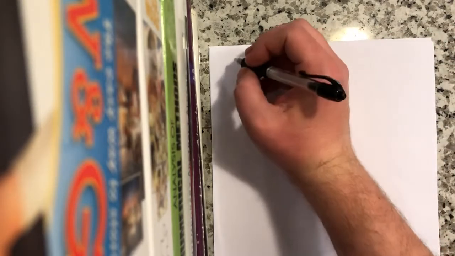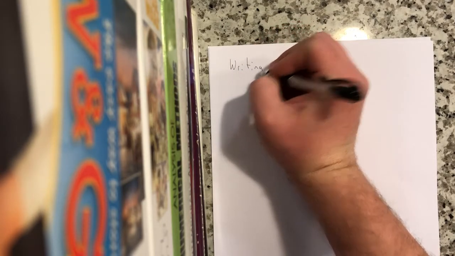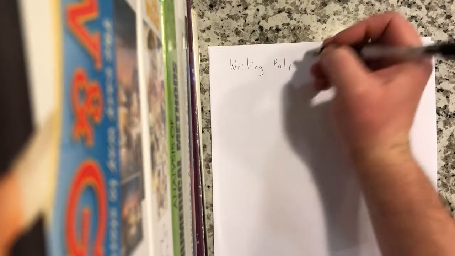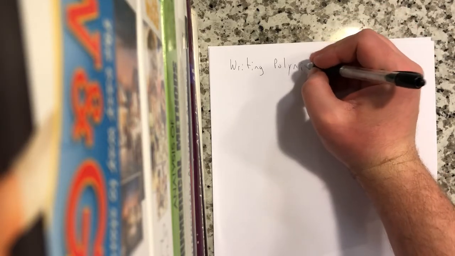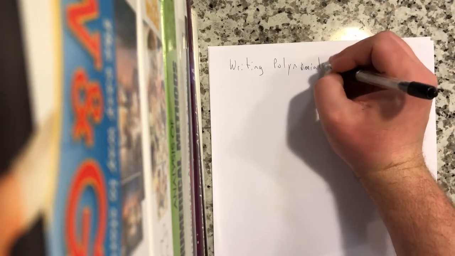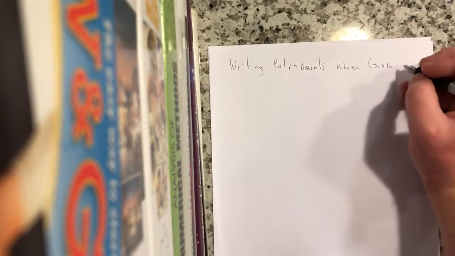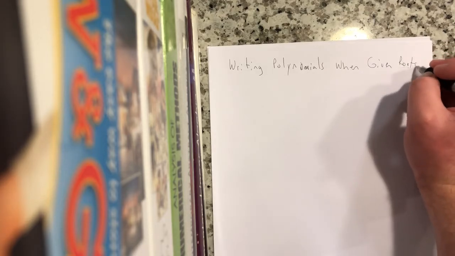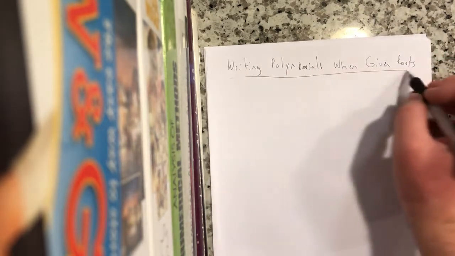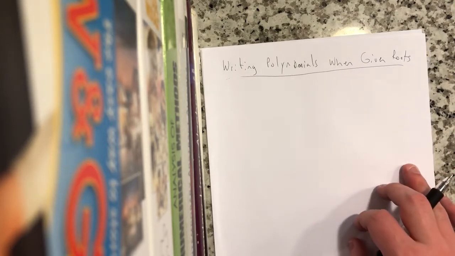Today what we're going to talk about is writing polynomials when you're given the roots to start with. Polynomials when given roots. Remember, another word for roots is zeros or solutions or x-intercepts. All of those words will mean the same thing.